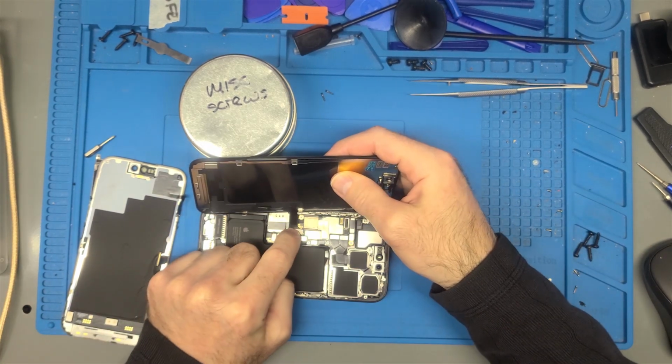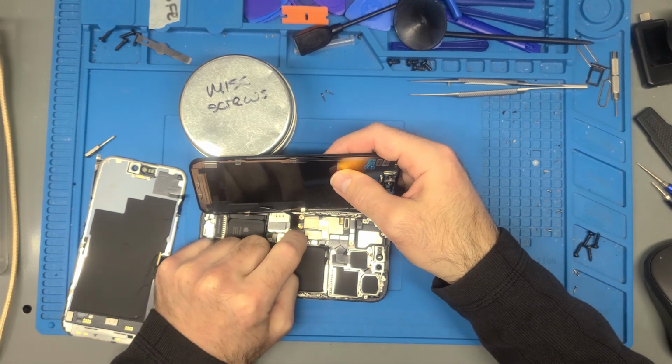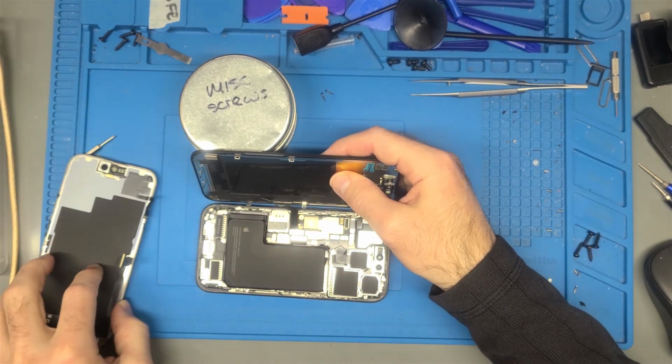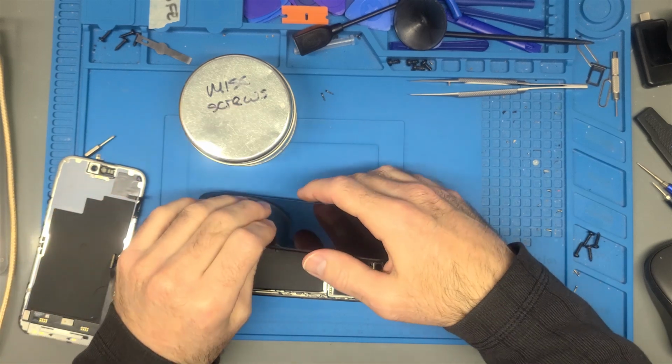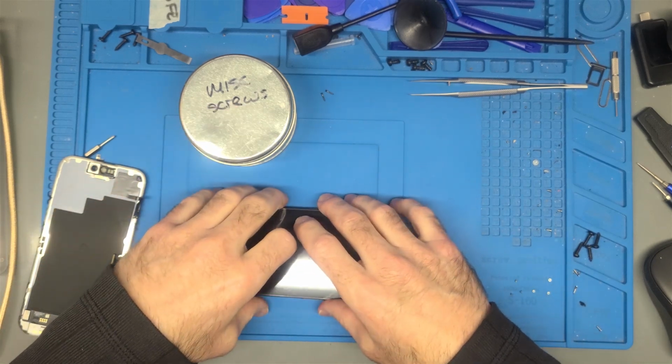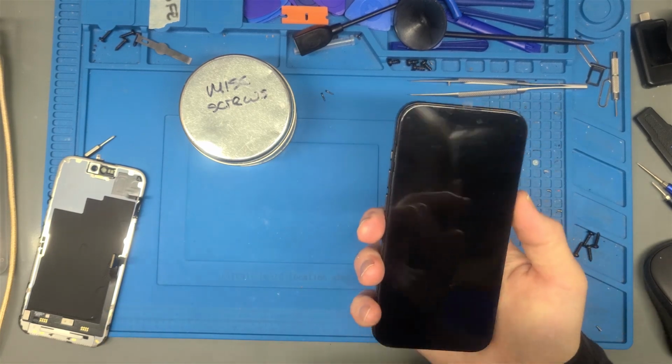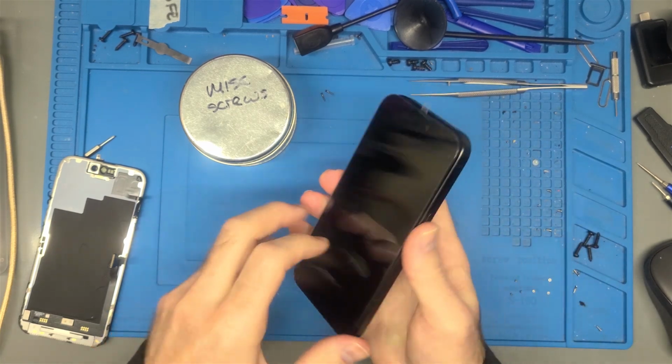The battery's unplugged. That's in. Now, I'd usually like to bring over the information off of the old screen onto the new one, but I don't have the daughter board for that just yet. I'm not even sure if they've started making them yet. So this is all I've got.